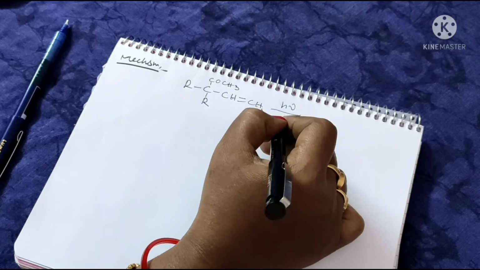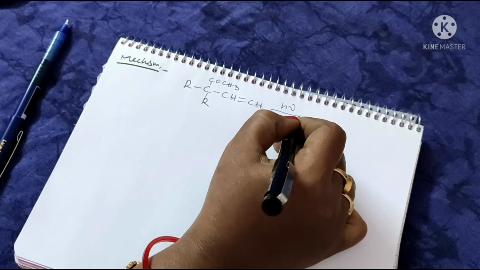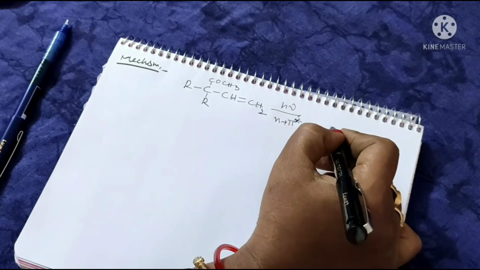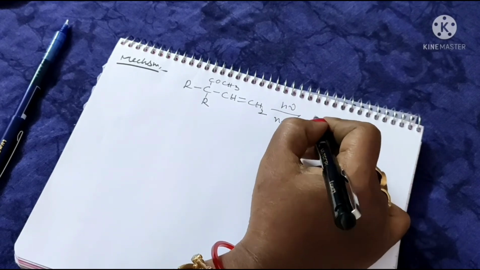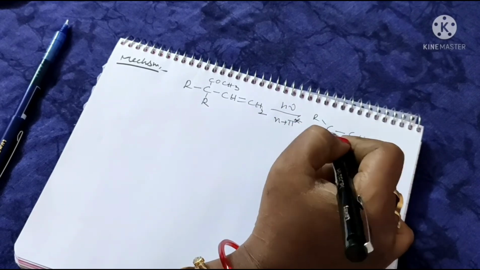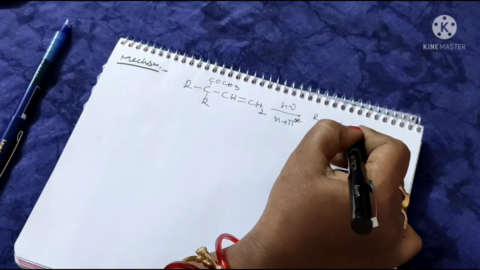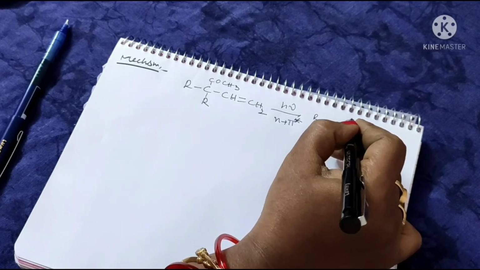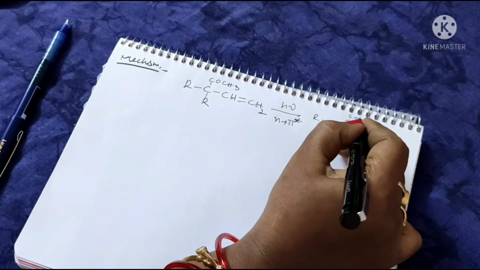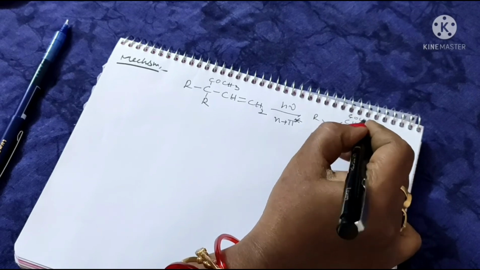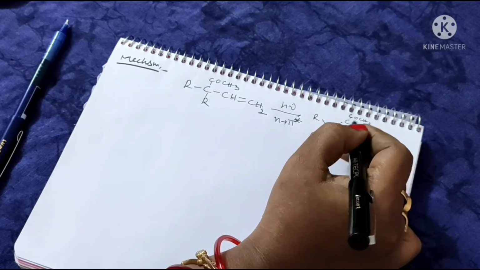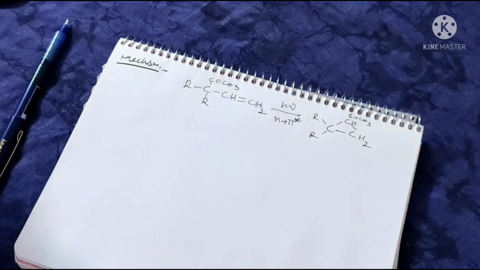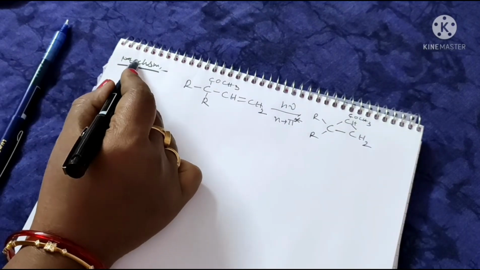When light is absorbed by the compound, an n to pi star transition takes place, and then a substituted cyclopropane derivative is formed. Let us explain the mechanism.